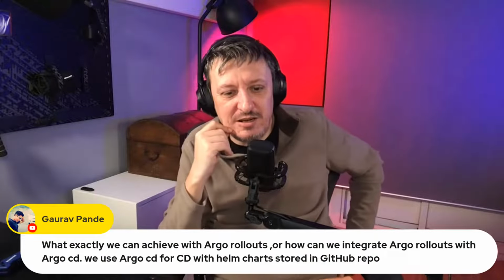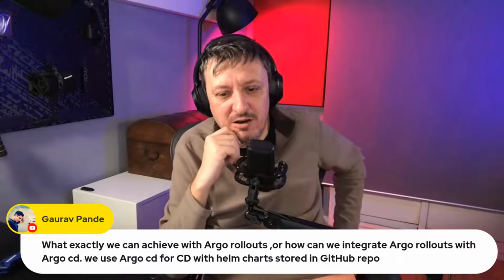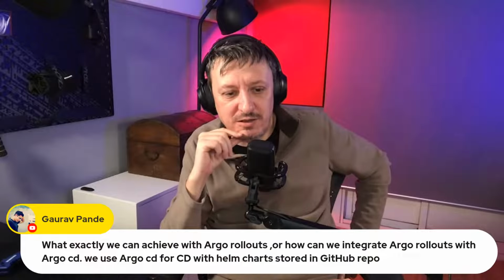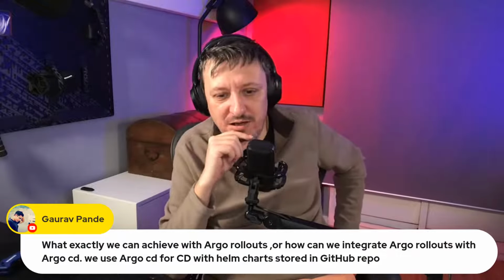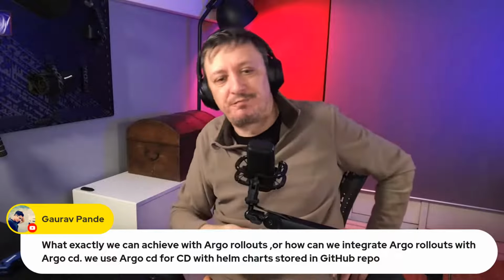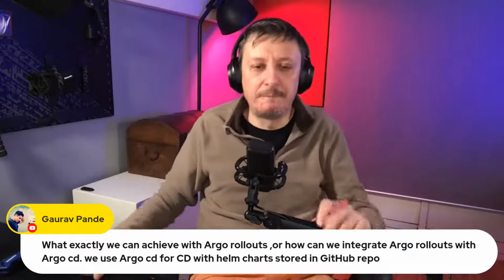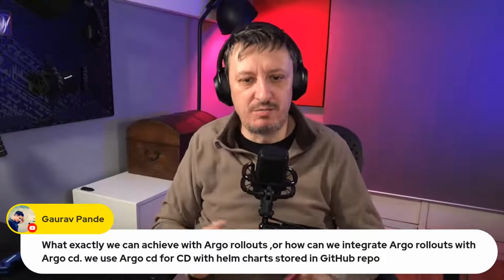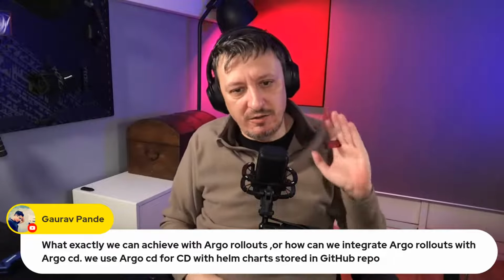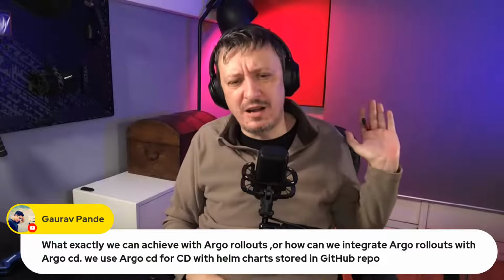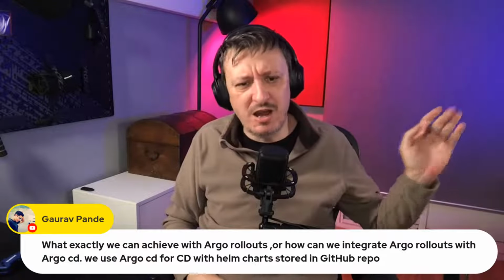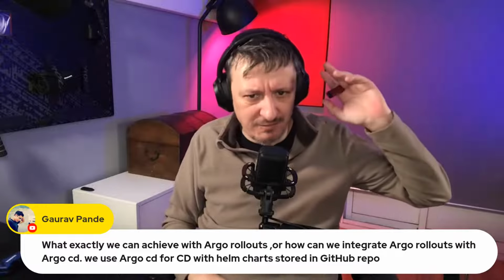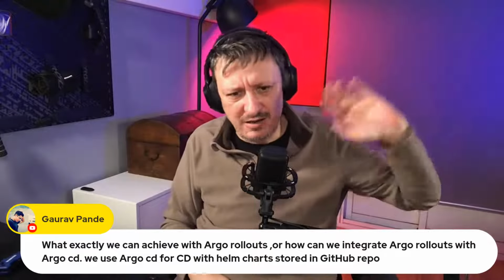Gaurav, what exactly can we achieve with Argo Rollouts, or how can we integrate Argo Rollouts with Argo CD? We use Argo CD for CD with Helm charts stored in a Git repo. So, Argo CD's job is very simple, at least to explain, right? You have Kubernetes manifests in one form or another. Doesn't matter whether it's a Helm chart or pure Kubernetes or Kustomize or something else.